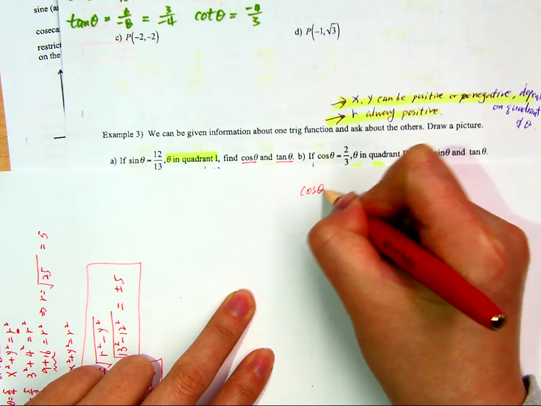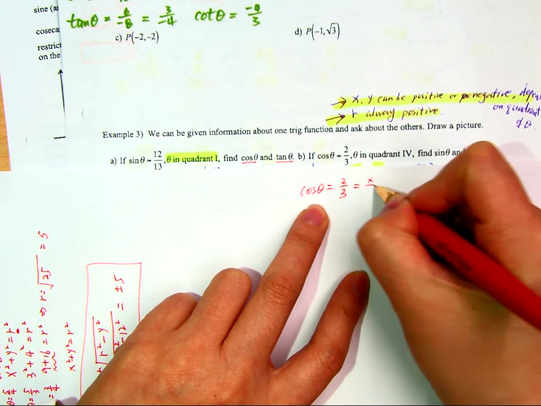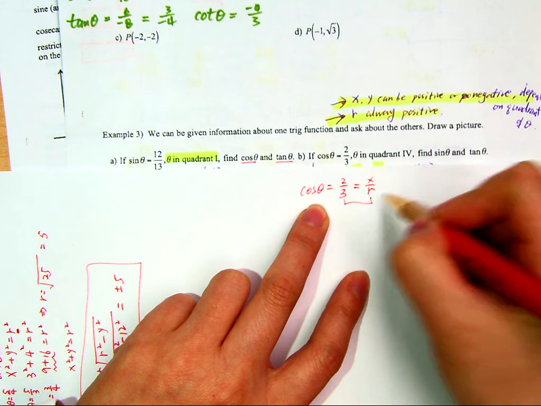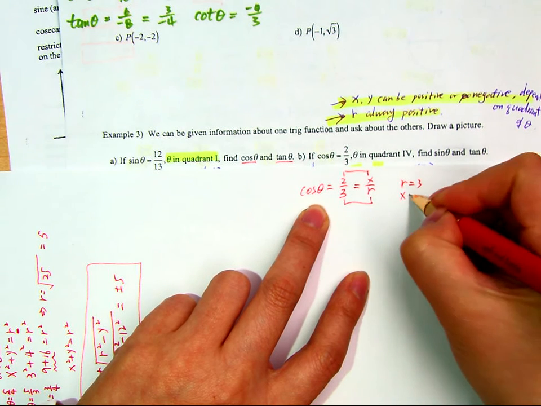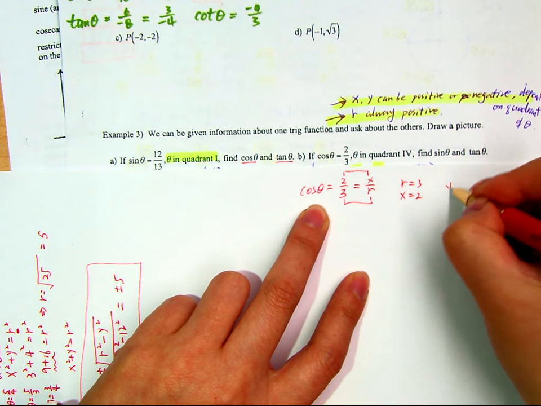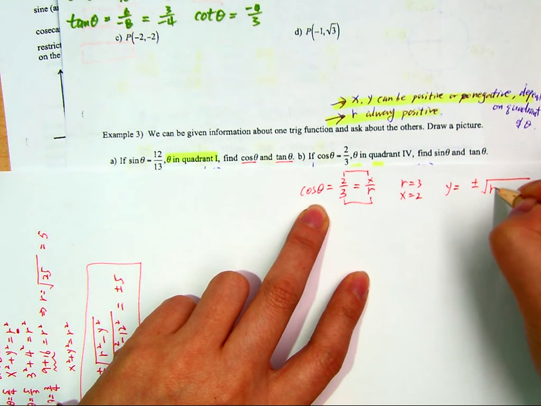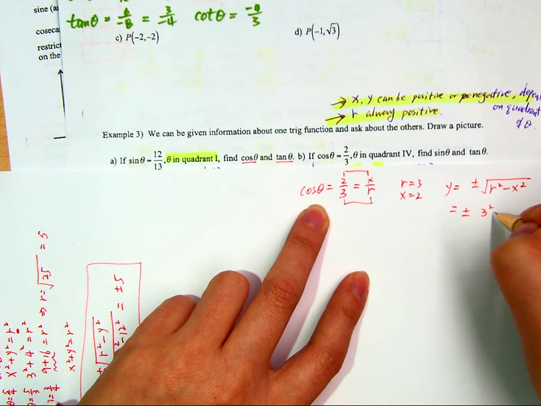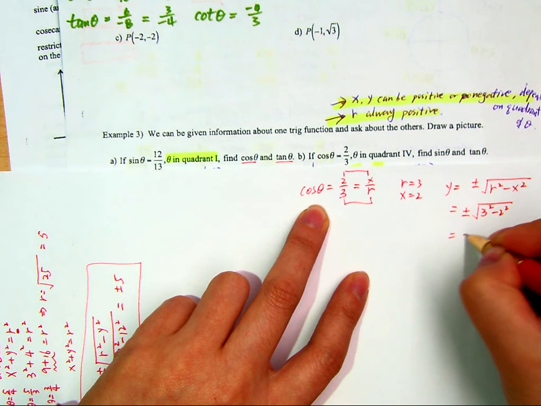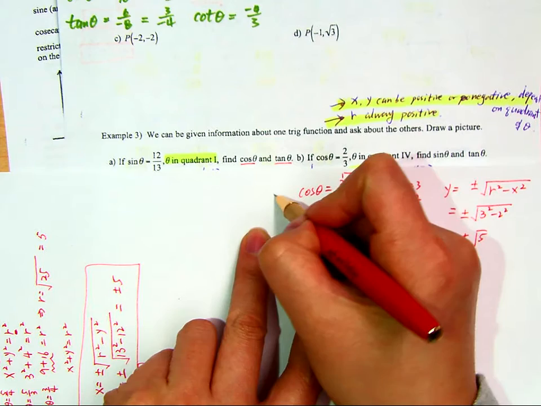If cosine equals 2 over 3, and the formula for cosine is x over r, that means 3 is r and 2 is x, and we're solving for y. That will be plus or minus the square root of r squared minus x squared. By plugging in the numbers, it will be 3 squared minus 2 squared, which is 5 inside. And 5 is not a perfect square, so just keep your square root. That's always the first step.